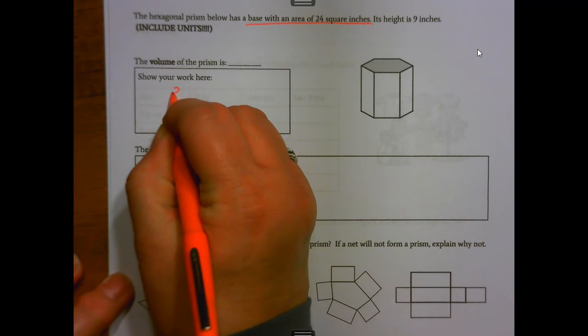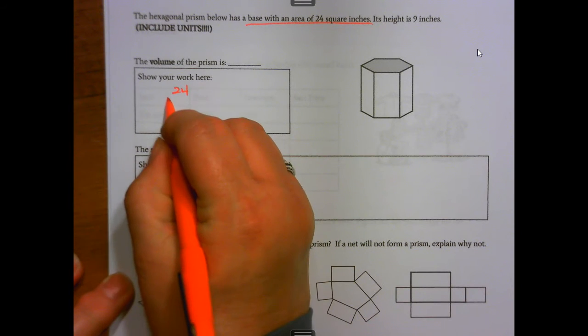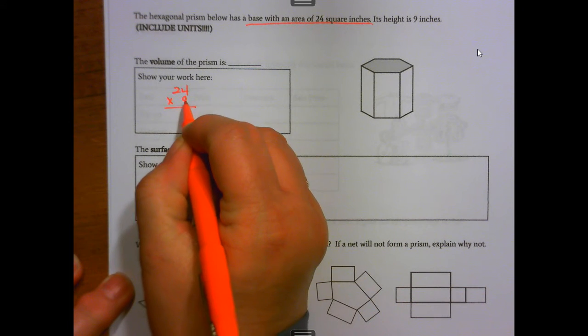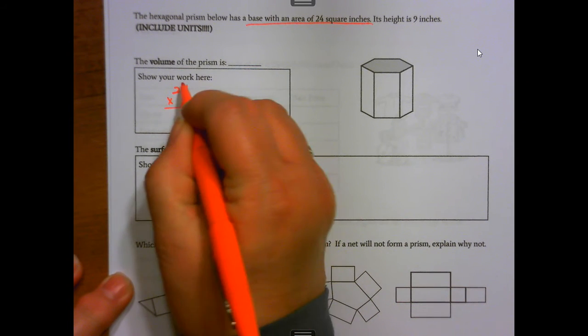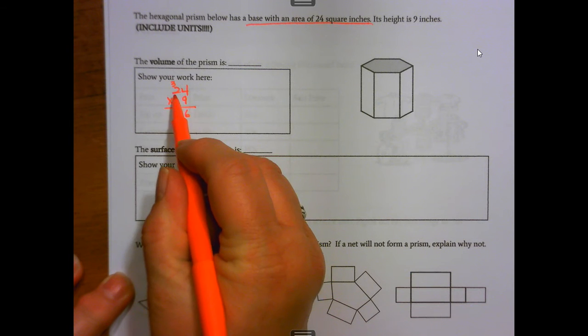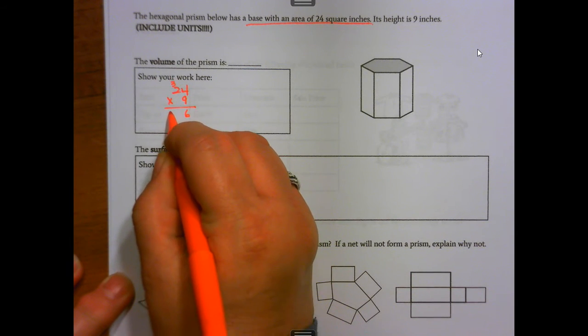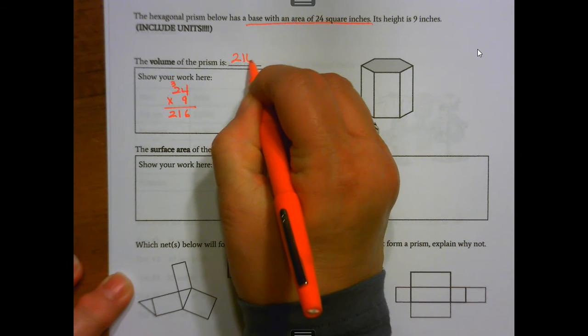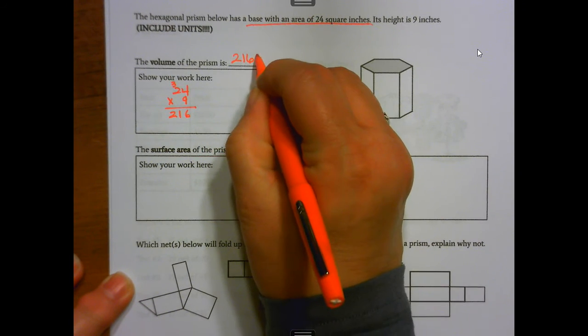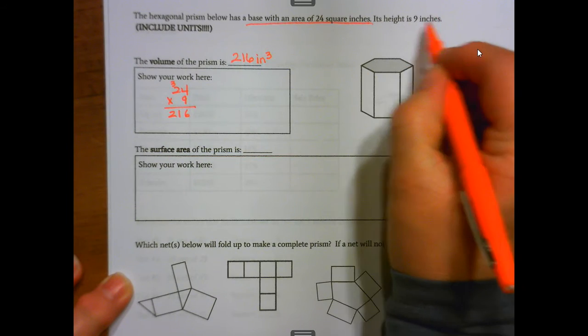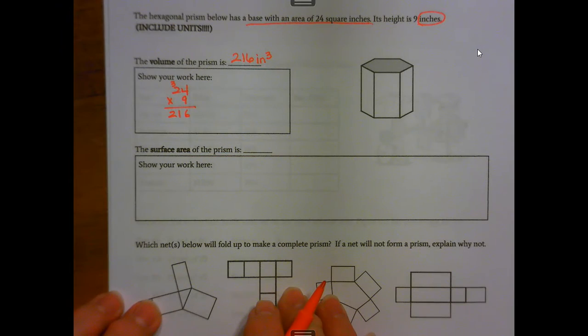In order to find the volume, we simply take the area of the base, which is 24, and we multiply it times 9. I'm going to use the standard algorithm. 9 times 4 is 36. 9 times 2 is 18, plus the 3 is 21. So my volume is 216 inches cubed. And I get my unit from the information up above.